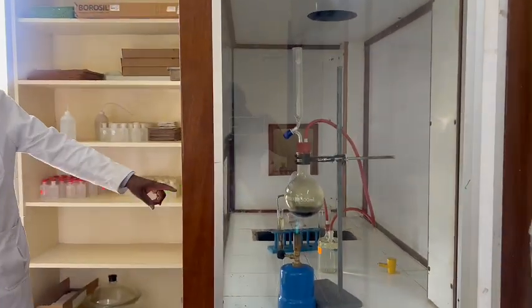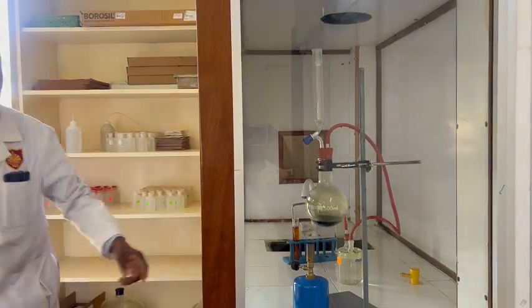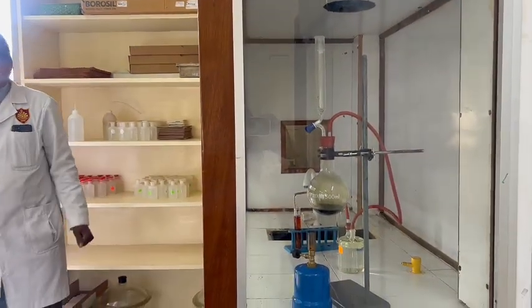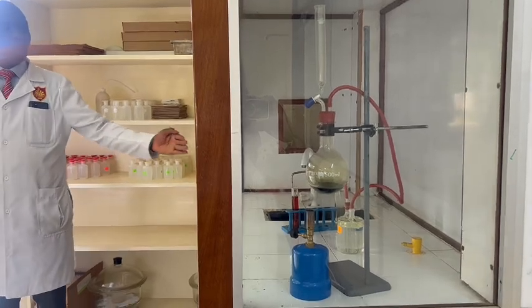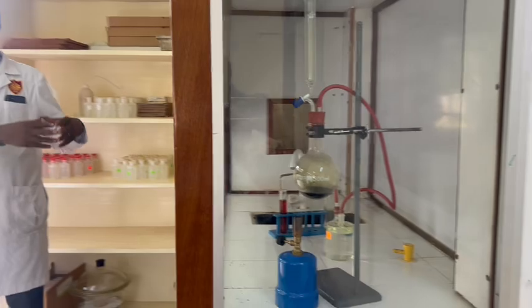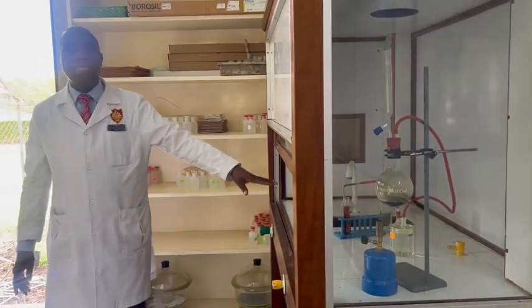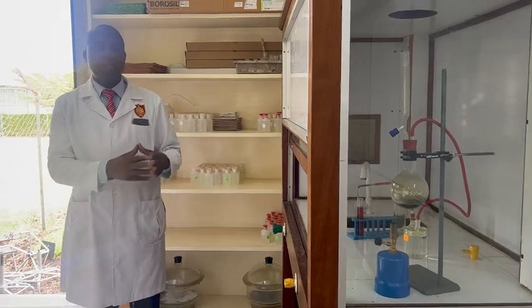So we are passing chlorine through potassium iodide, and you can see the solution changes from colorless to brown. This shows that chlorine is more reactive than iodine, and therefore it has displaced it from its aqueous solution.